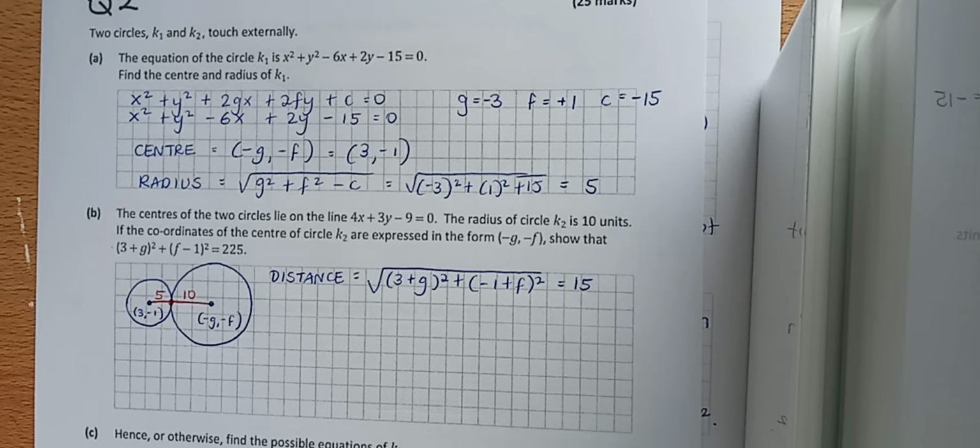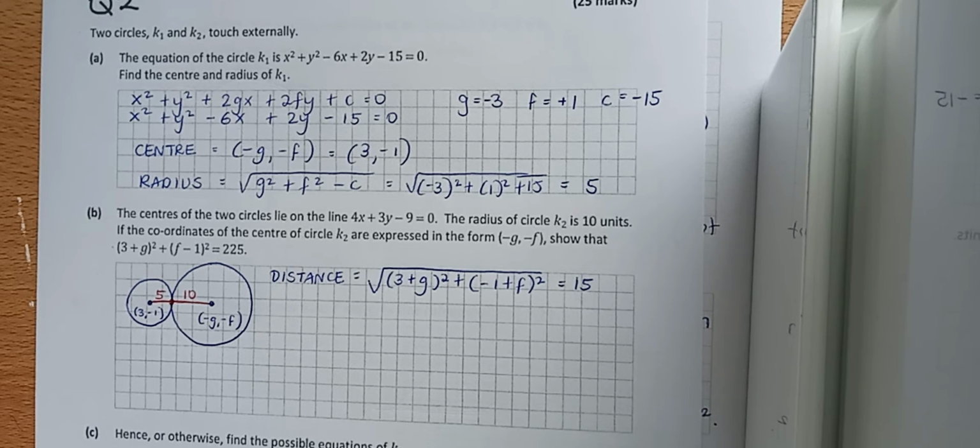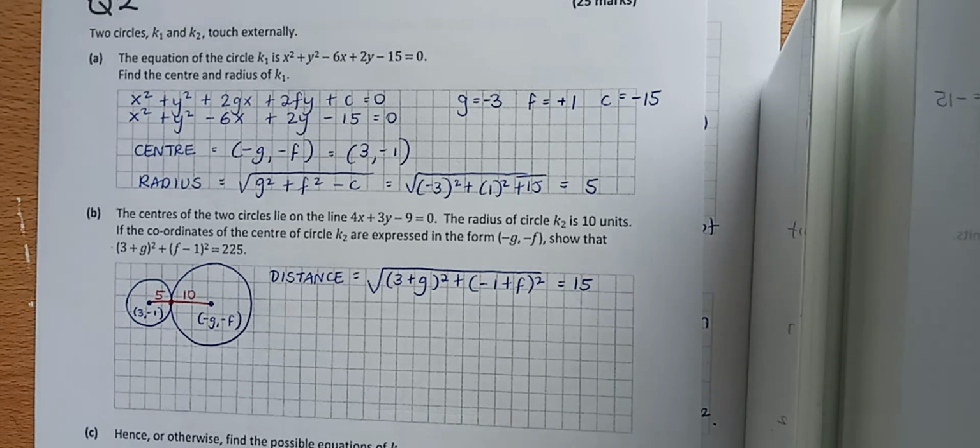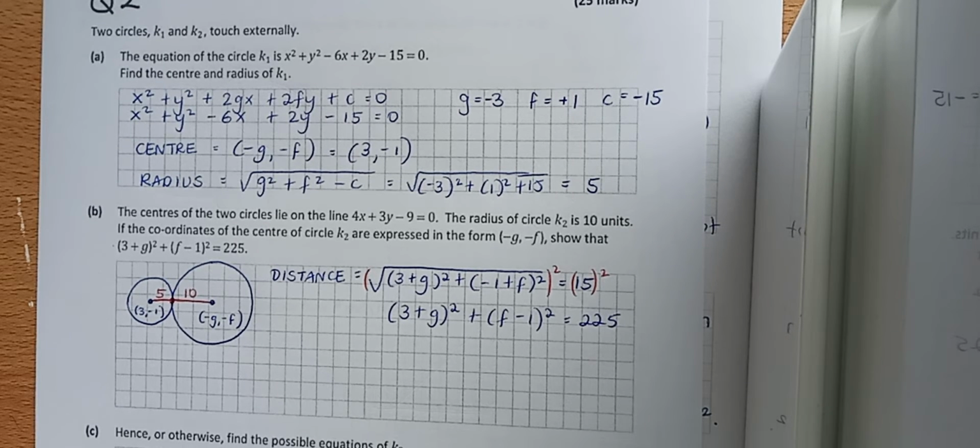So you can see that I'm almost there already. All I have to do is a little bit of rearrangement and also get rid of the square root by squaring both sides. And that'll give me the desired equation.